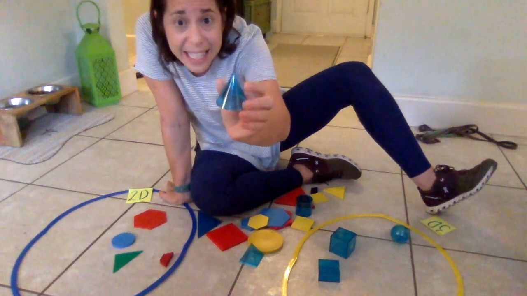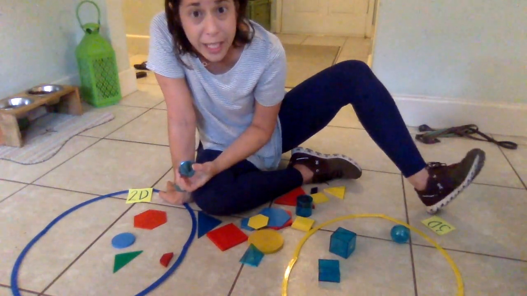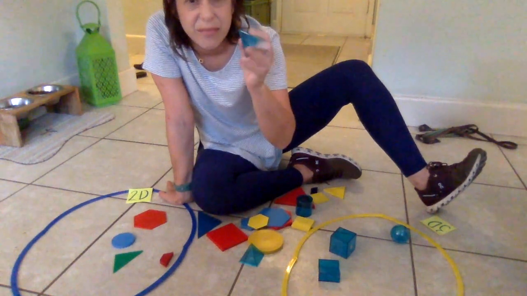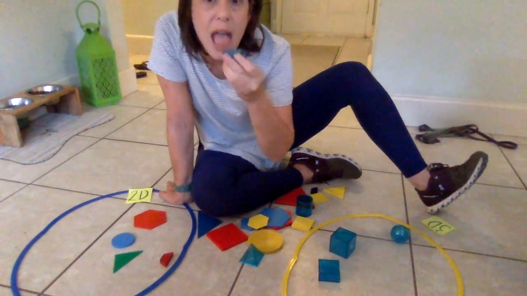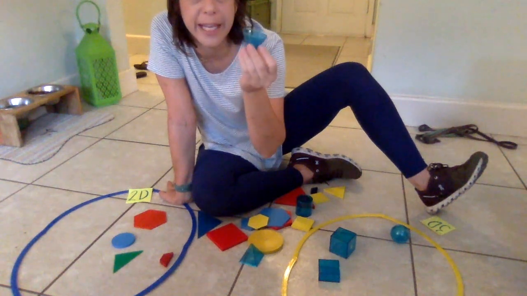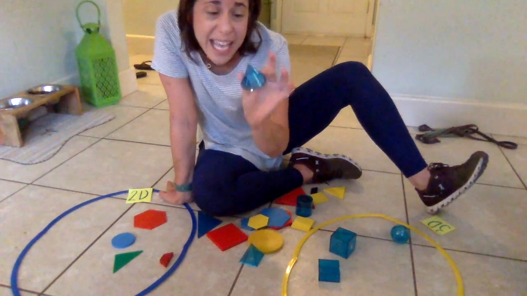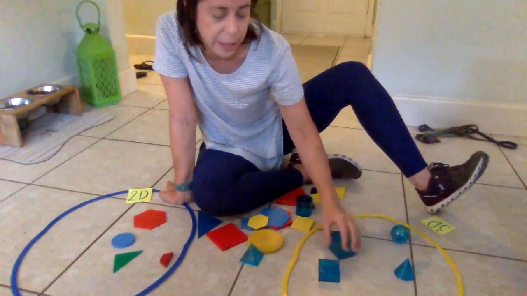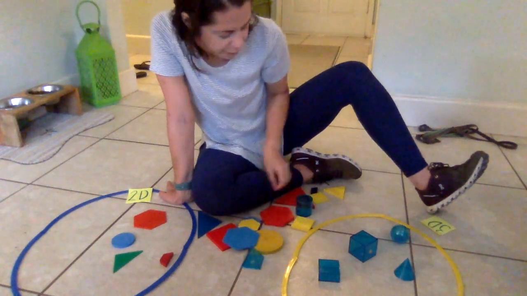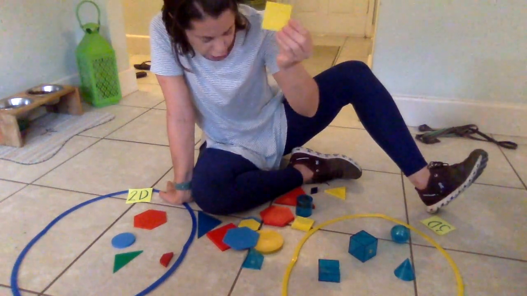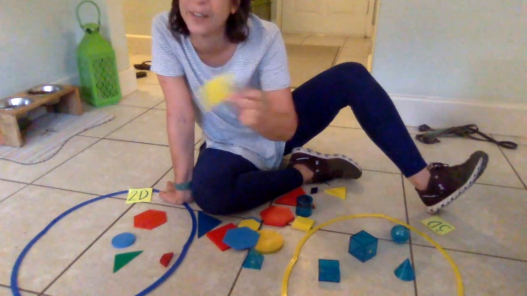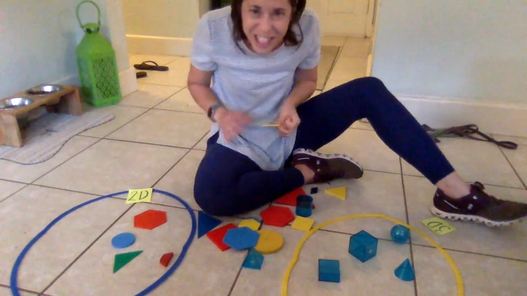Carter, what is this? Yes, it's a 3D shape. Do you know what it is? I always think of the ice cream. What is the ice cream in? A cone. Awesome job. It's a cone. All right, that's a 3D shape. Everybody, 2D shape or a 3D? Oh, you're like, 2D. Nice job, Henry.